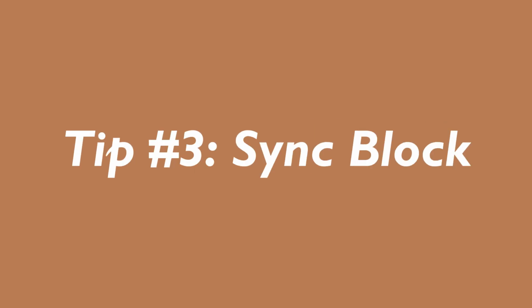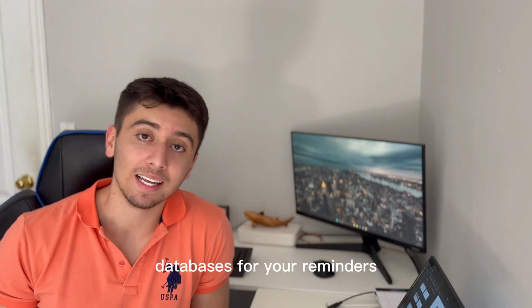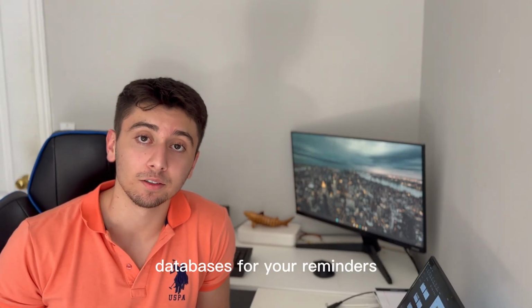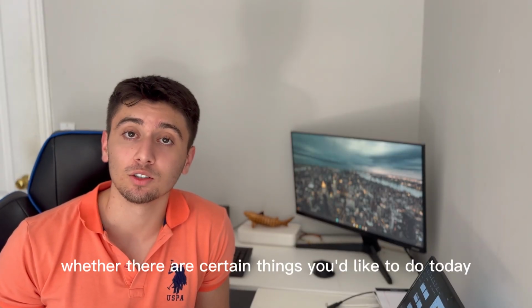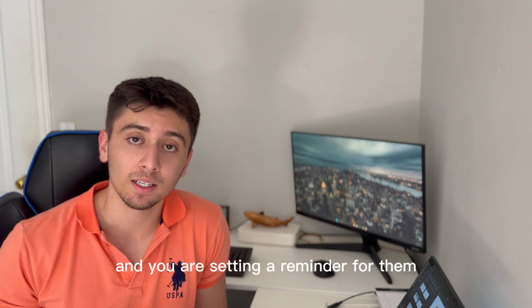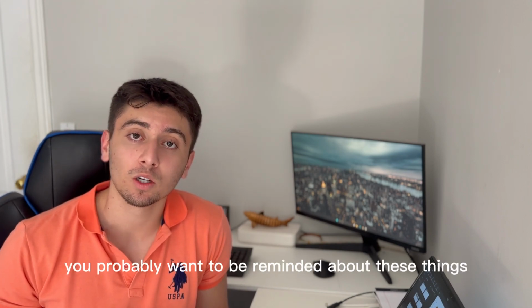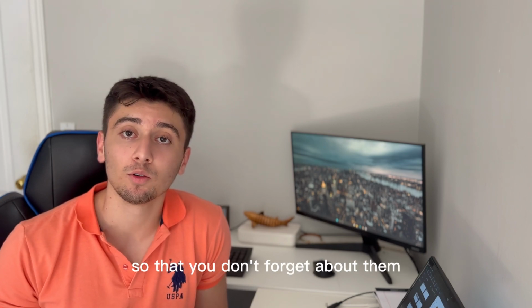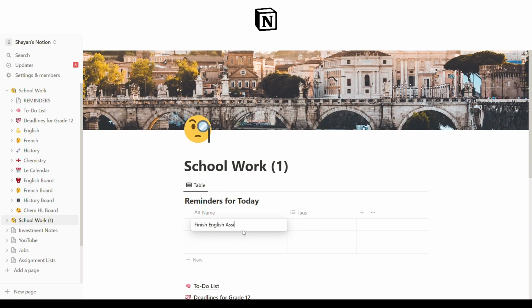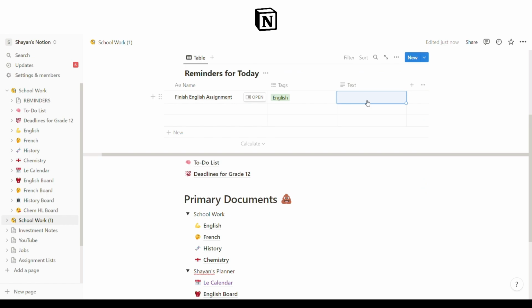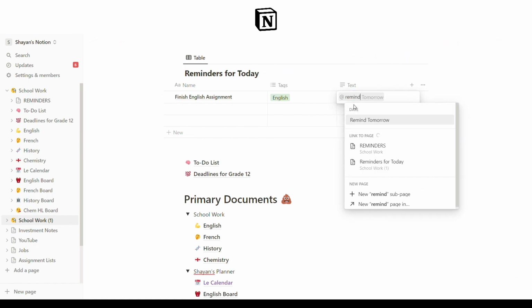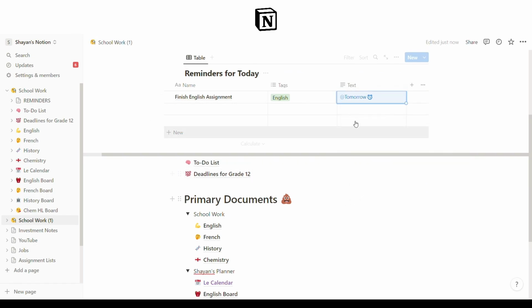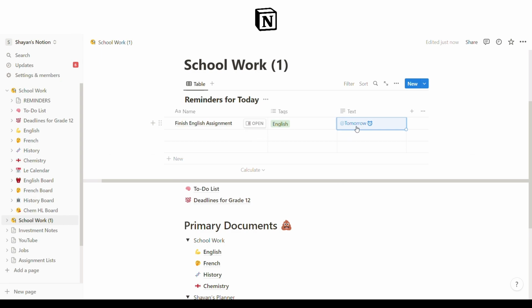The next feature we're going to be talking about is using Notion databases for your reminders. Whether there are certain things you'd like to do today and you are setting a reminder for them, you probably want to be reminded about these things everywhere you go on your Notion page so that you don't forget about them, whether it's grocery shopping, chores, work, or other things. The important value of this is it can often be a hassle trying to copy and paste the database from one page to another page so that you can constantly see what you have to do.